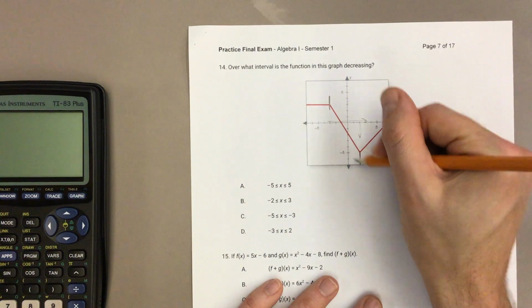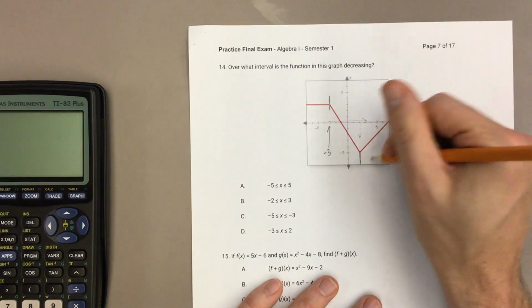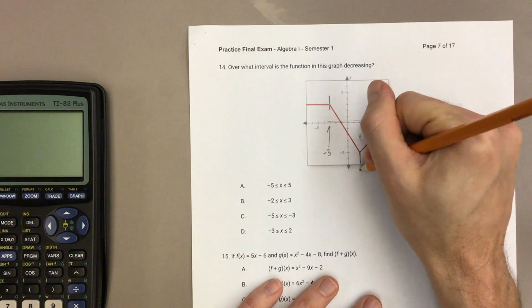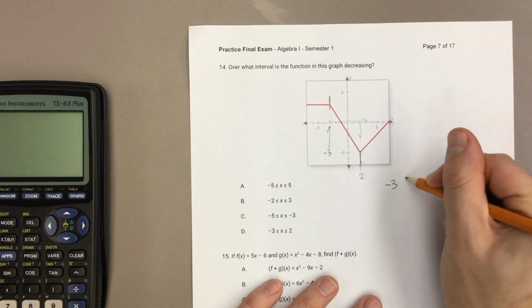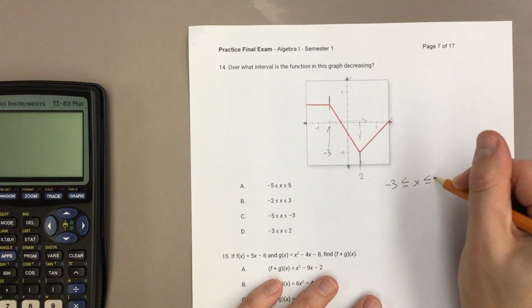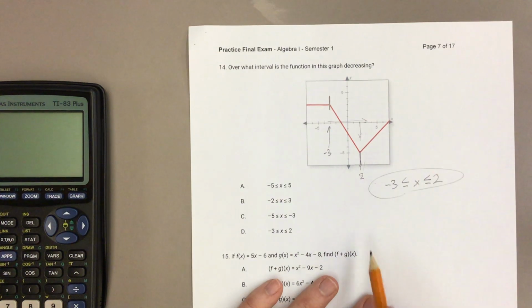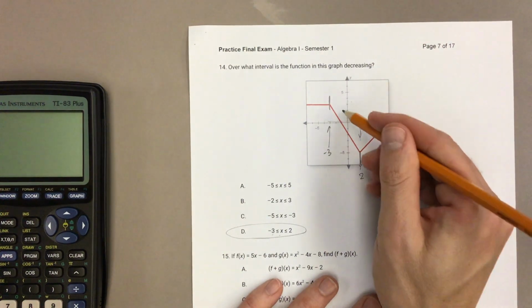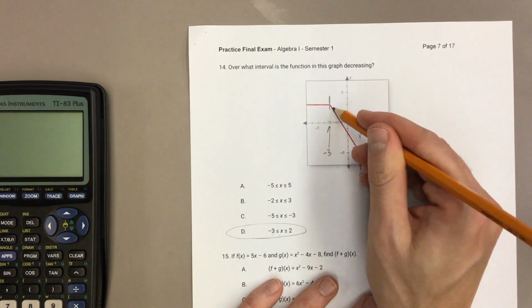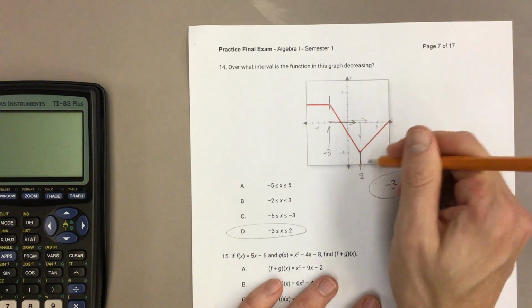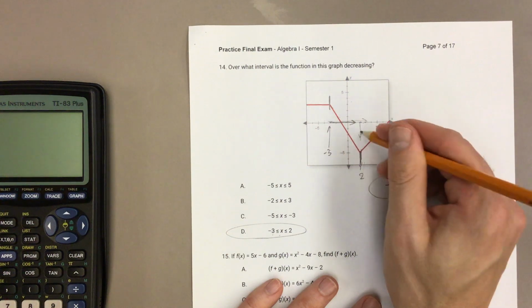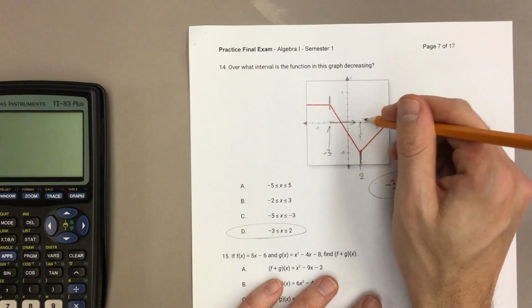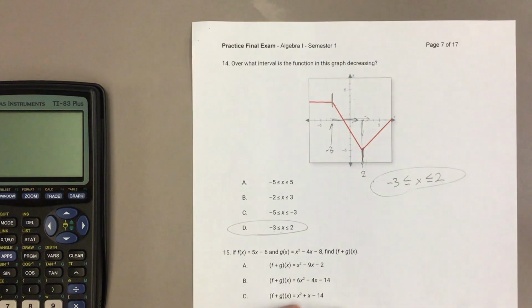So this is x equals -3. This is x equals 2, okay? So it is decreasing between -3 and 2. Is that one of the choices? Yes. x is greater than -3, but it's not greater than 2, because when you get to 2, it stops. Okay, so between -3 and 2, that's where this is decreasing. x is between -3 and 2.